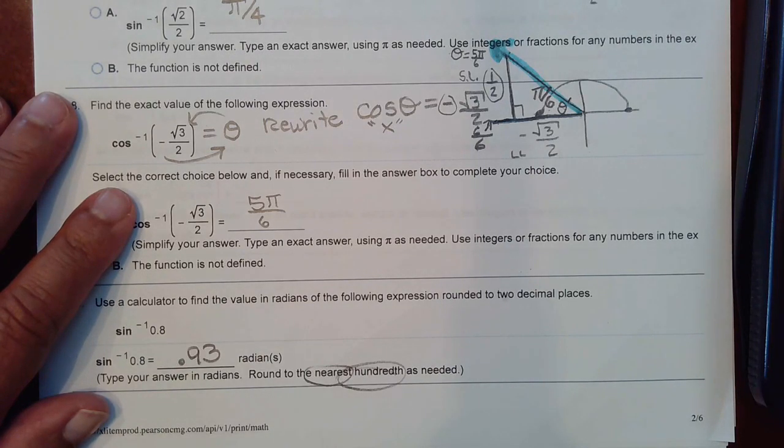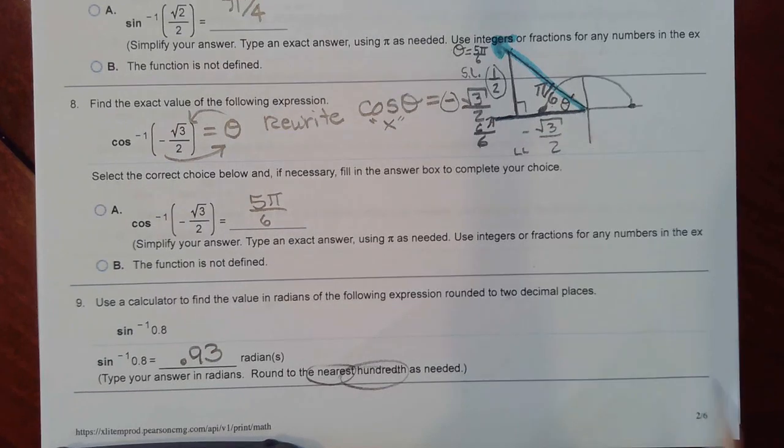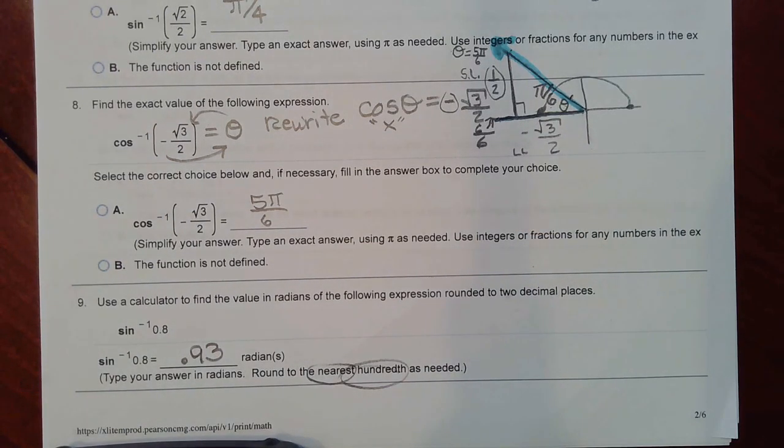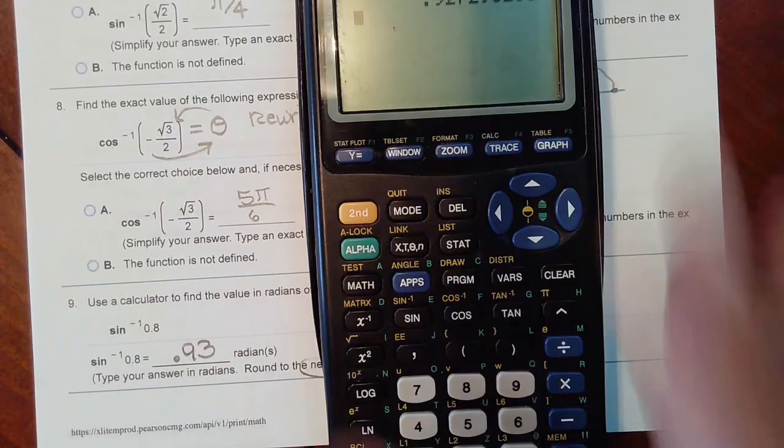However, you can use your calculator as an answer key. If you want to just put this in, I mean, if you were going to try and figure out what this was as degrees, you could go 5 times 180 divided by 6. Look what your answer is.